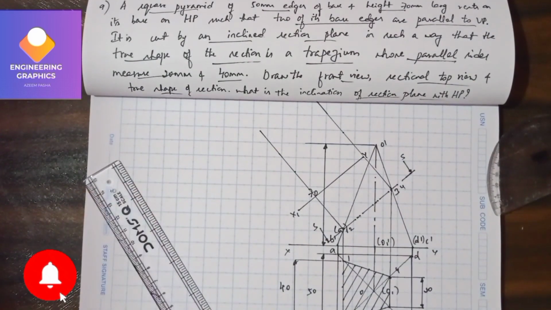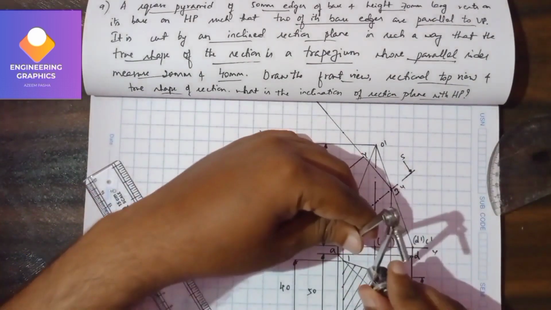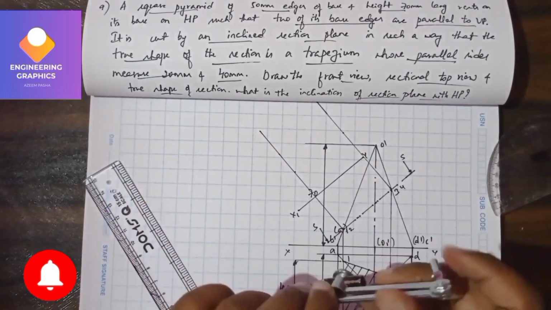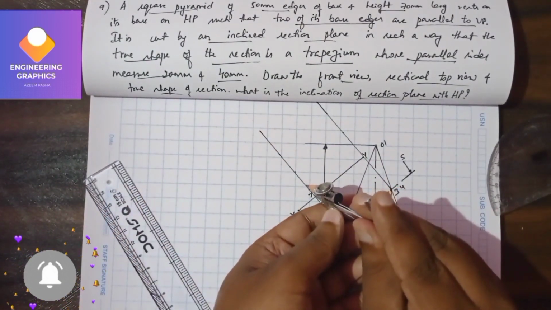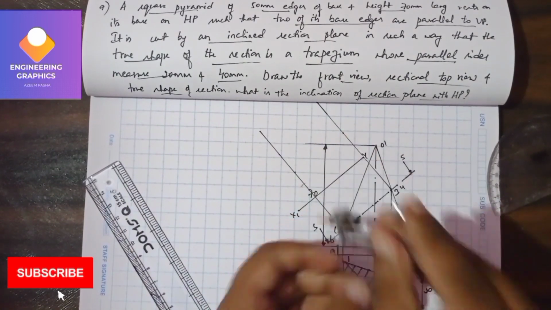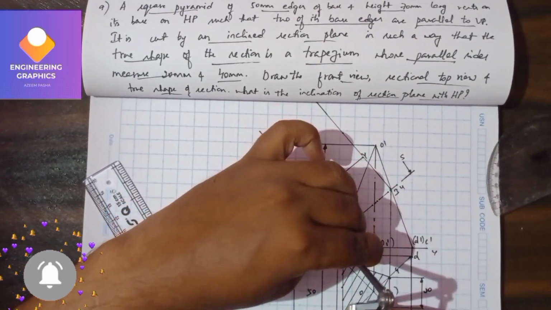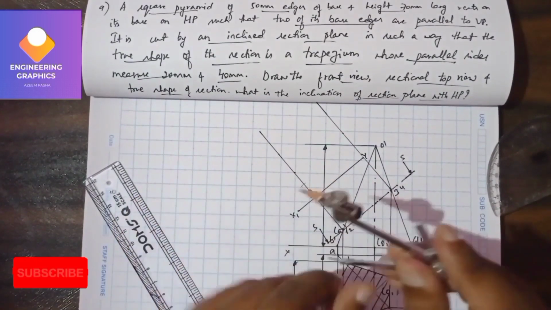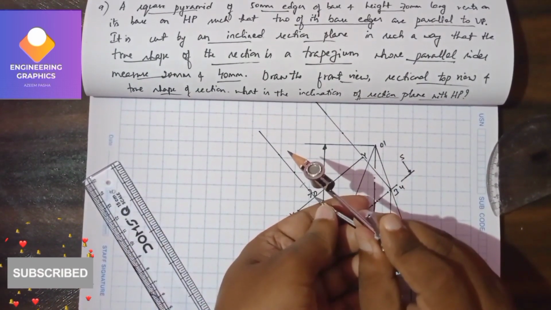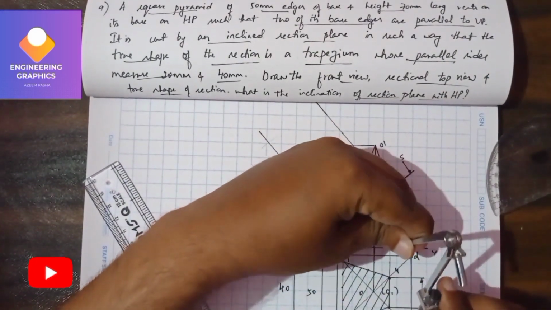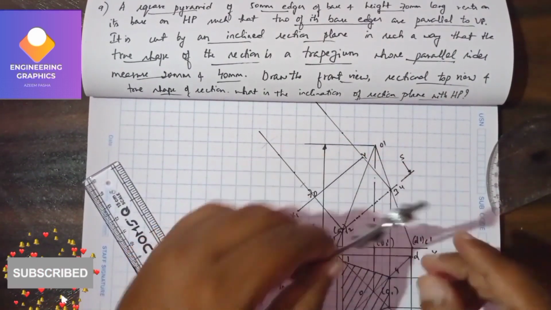So first point we should cut, that is 1. Same way on the line we have point number 2. Point 3.